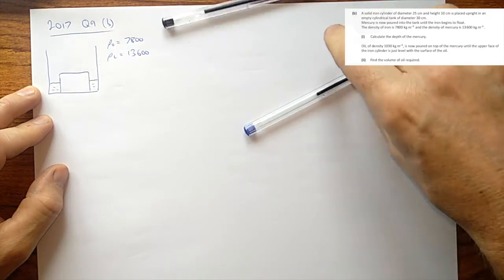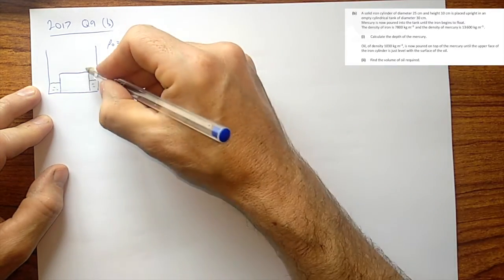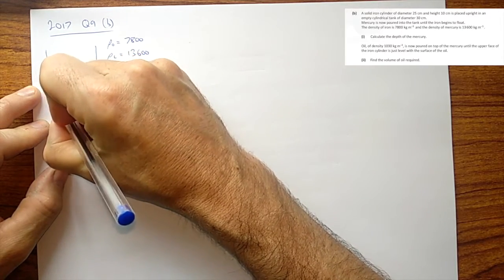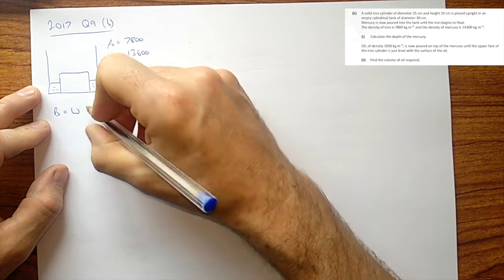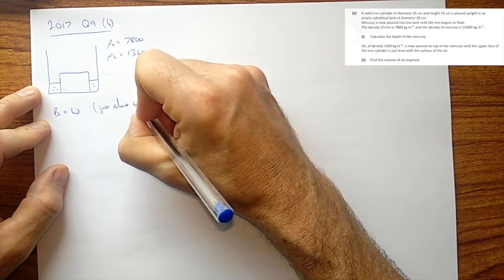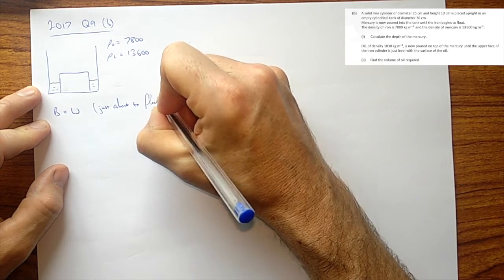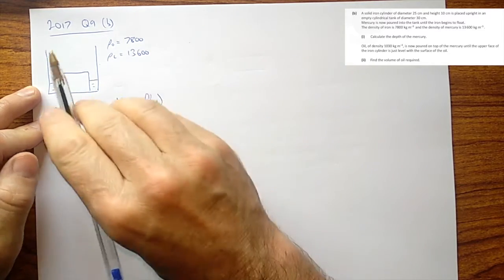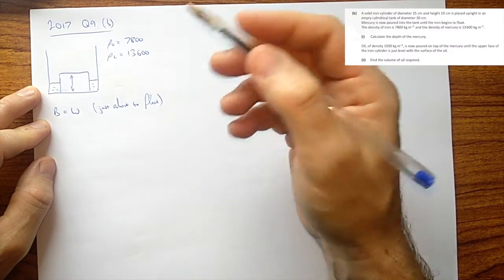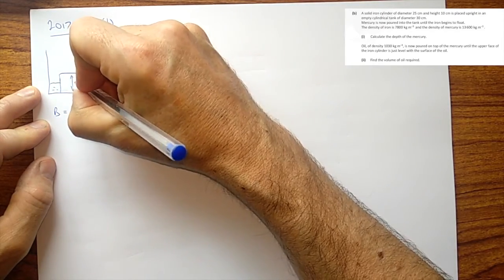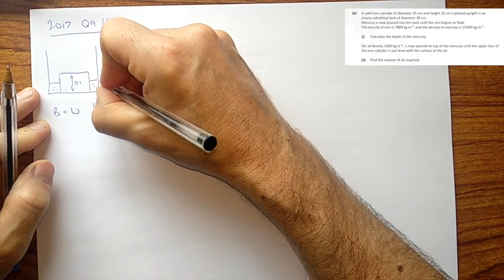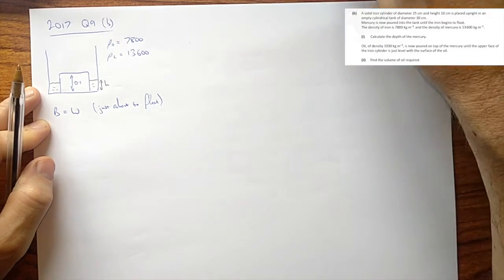Mercury is denser, so I know it doesn't need to go over the top. So at this point, the buoyancy is equal to the weight. That's what just about to float means. So there's no gap underneath it at the moment. We know the total distance here. I'm going to convert to meters. It's 10 centimeters, so it's 0.1 meters. And then this is the distance we are going to try and find. So we'll call that h for the moment.